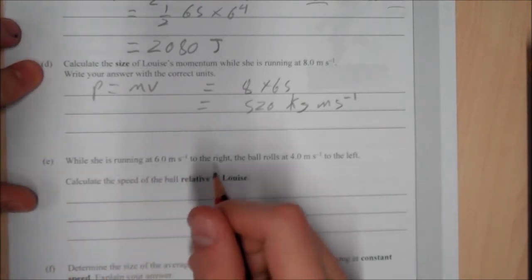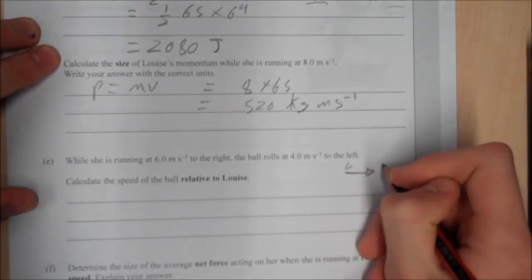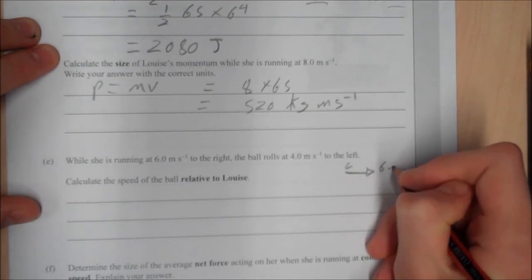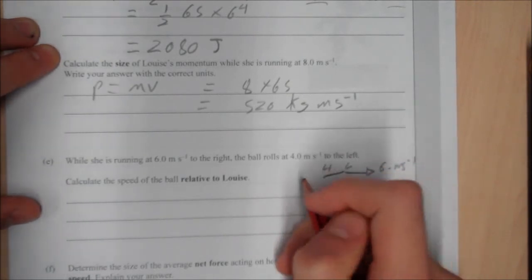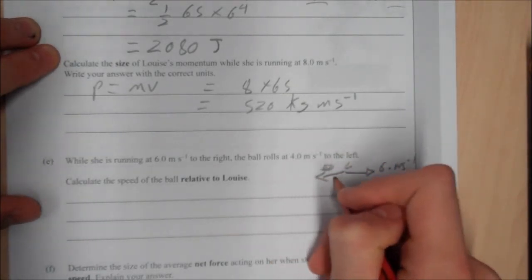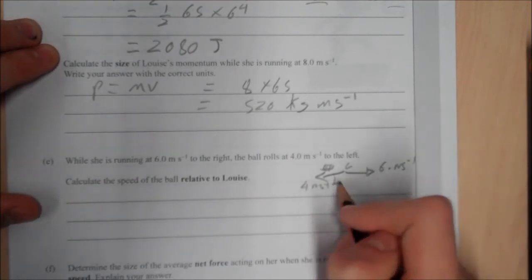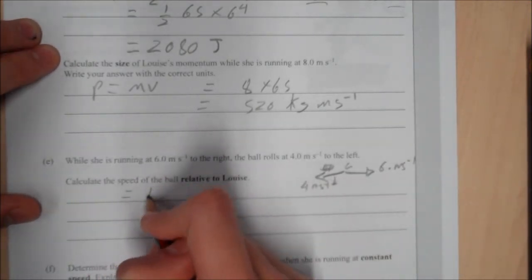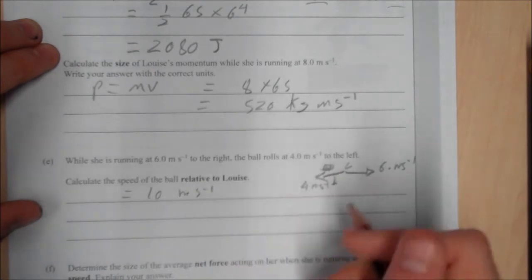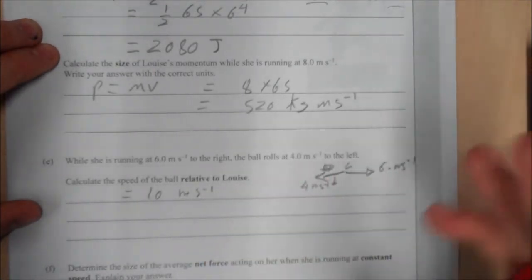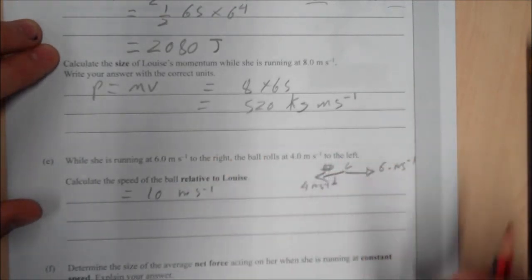While she's running at 6 meters per second to the right, the ball rolls at 4 meters per second to the left. So we've got Louise moving at 6 meters per second to the right, and the ball is rolling at 4 meters per second to the left. So the relative velocity here is basically going to be these two vectors combined, which is going to be 10 meters per second. And that makes sense when you think about it, because if the ball's rolling that way, you're running this way, the relative velocity is going to be higher than both of them, and it is actually both of them combined.